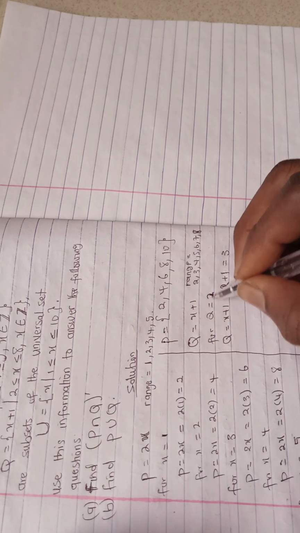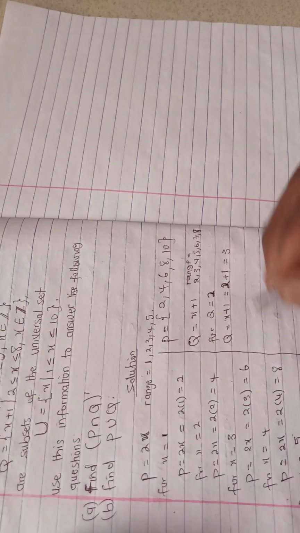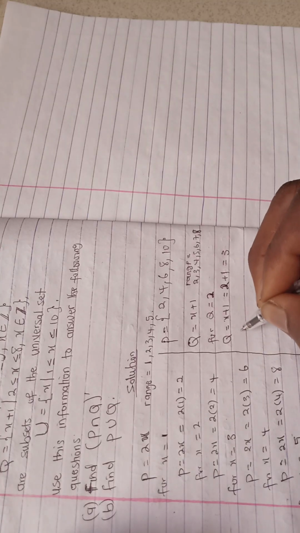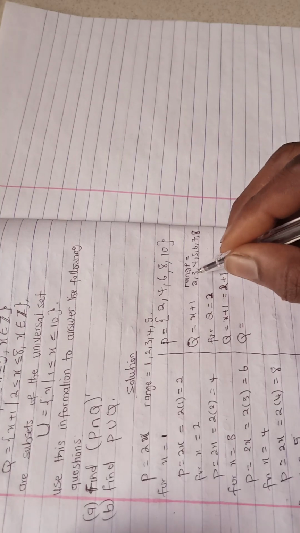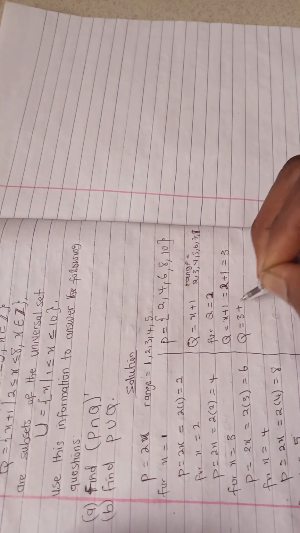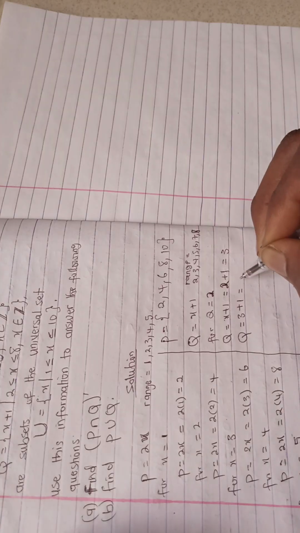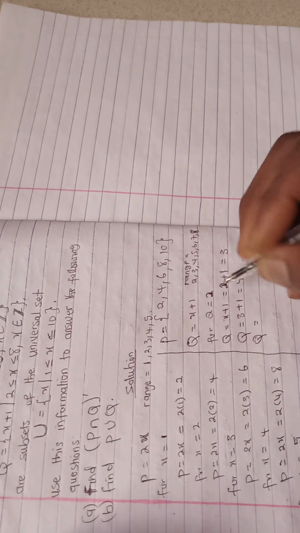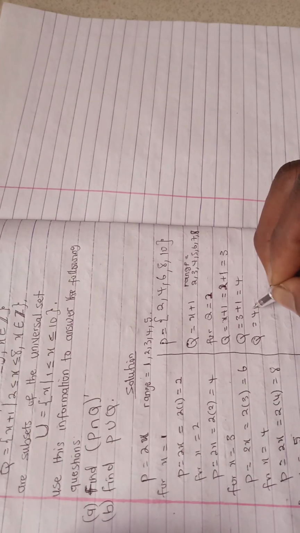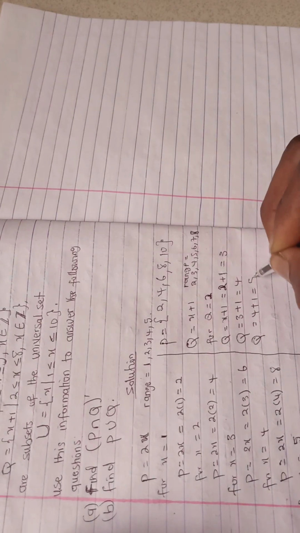Then you don't need to write for x equals 3 again. You can just do a direct substitution, like Q is equal to x. We know that our new x is what? 3 plus 1, we're going to have 4. We take the next one, which is 4 plus 1, we'll have 5.